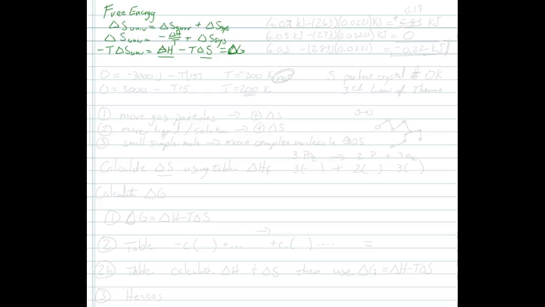What we're going to do is calculate delta G for water melting at 3 different temperatures. Delta H for water melting is 6.03 kilojoules.